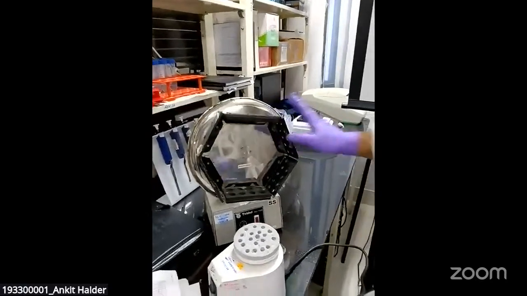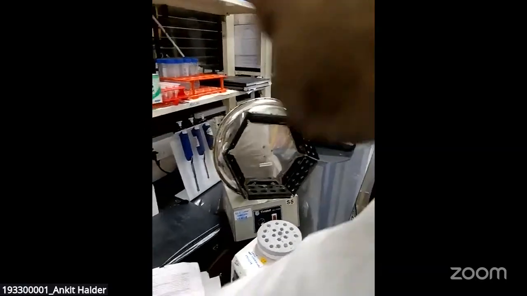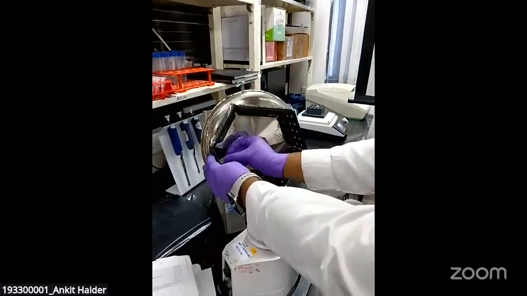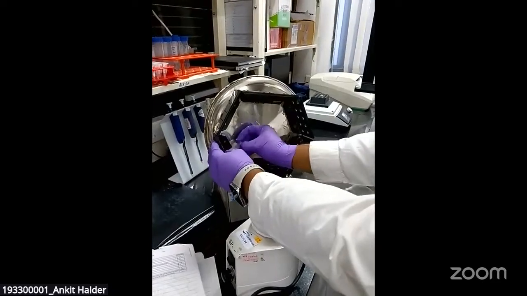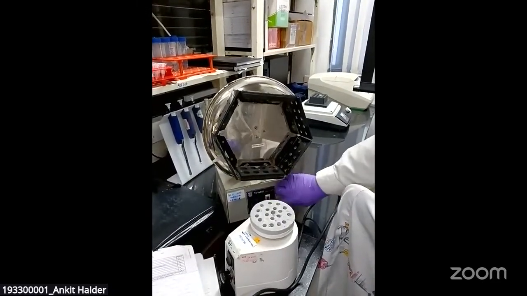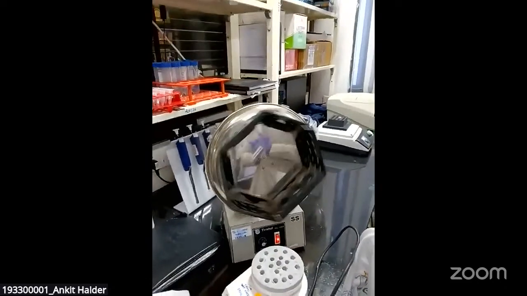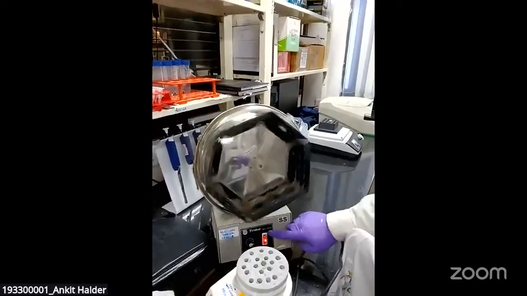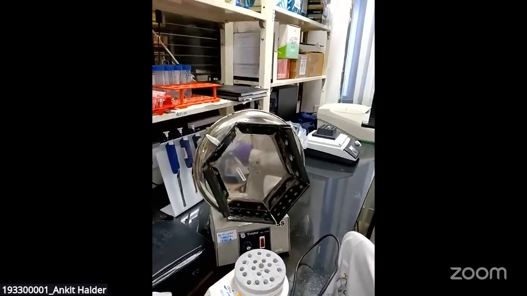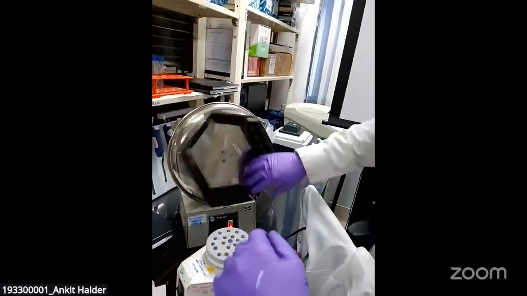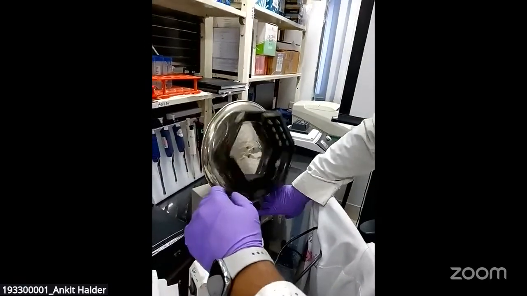So this is an orbital shaker. Suppose you will have your mixture here. You just need to keep it, and you can run it for 1 hour. For 1 hour it will run like that. After 1 hour gets over, you need to add the water, and then you go for vortex.